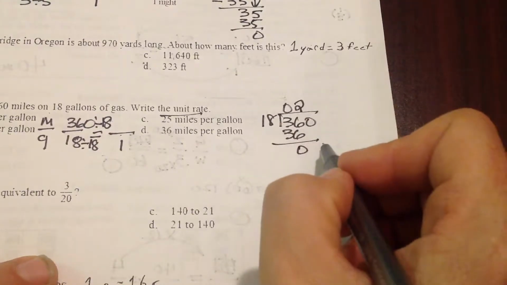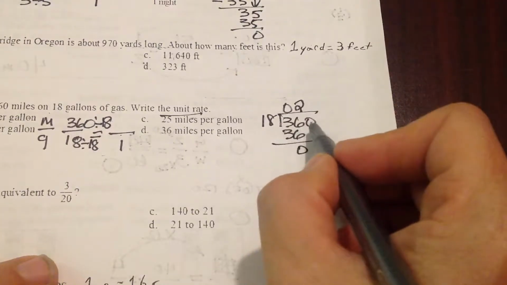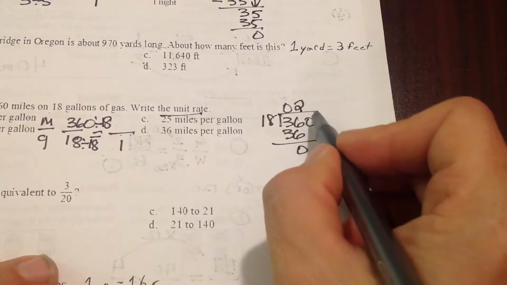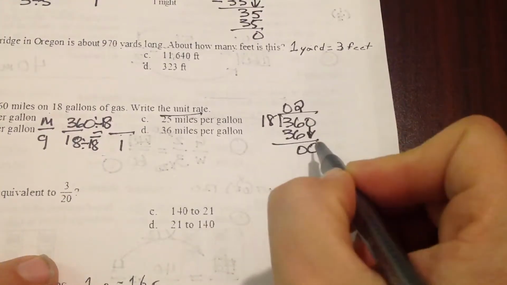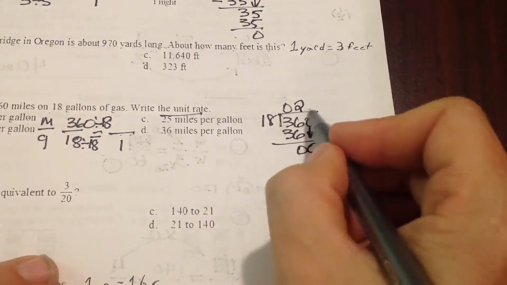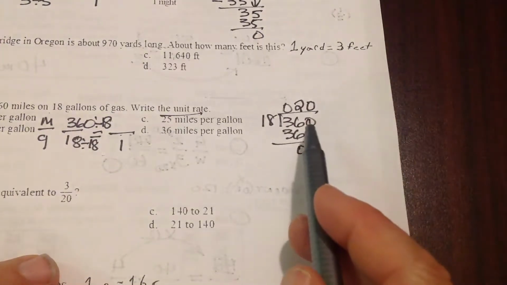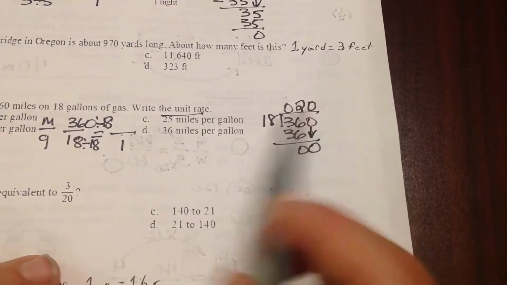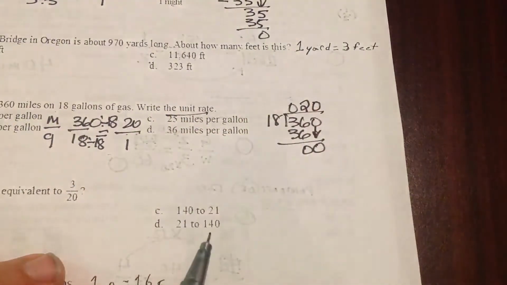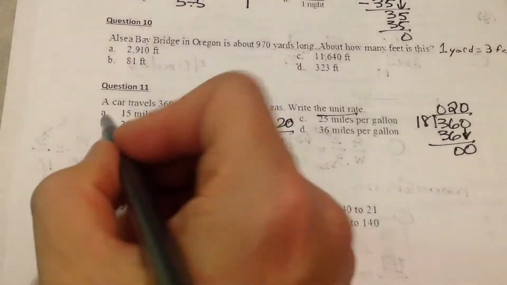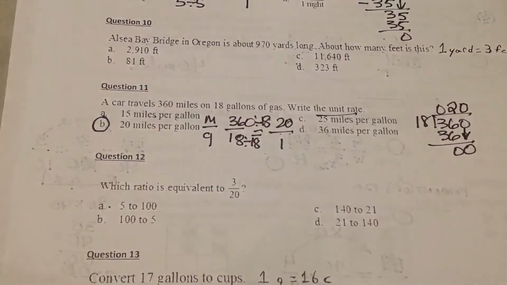I'm not done, because each number in the house has to be represented by a number on top of the house. So I bring down my 0 and I represent it with a 0, and it would be 20 miles per gallon. So the answer here would be B.